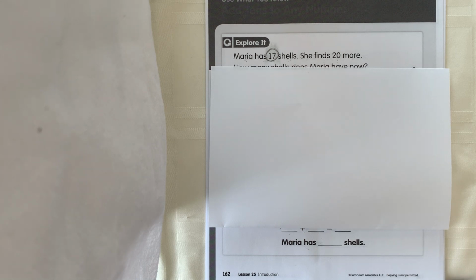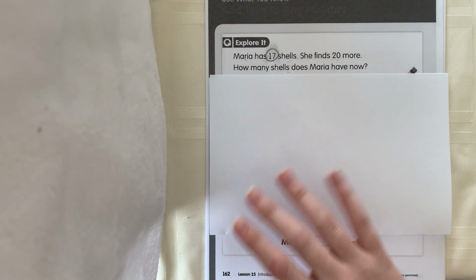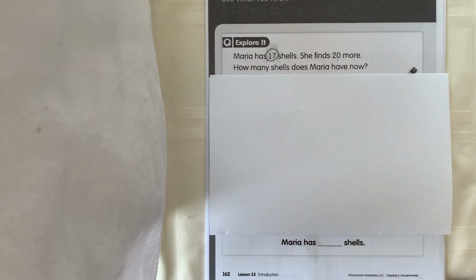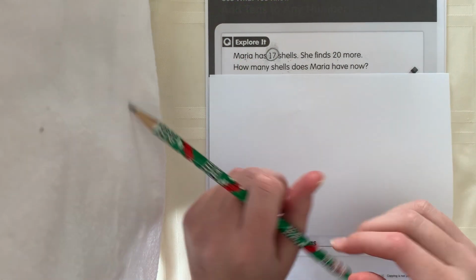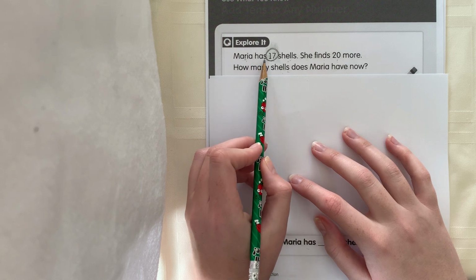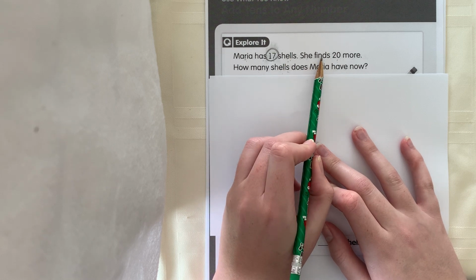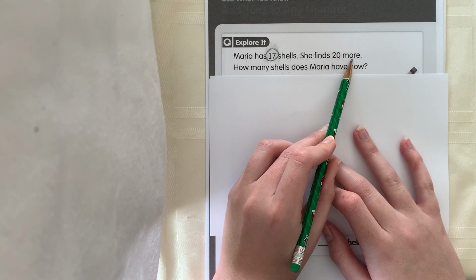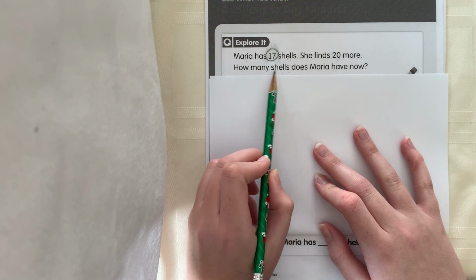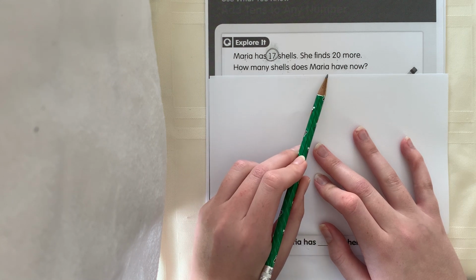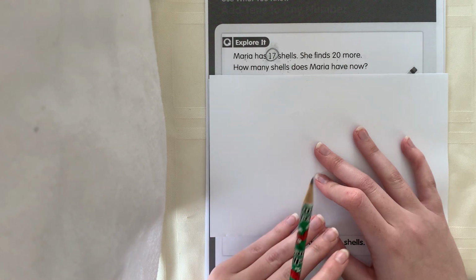This is lesson 25. This is the introduction, and we will be working on adding tens to any number. Our first problem says, Maria has 17 shells. She finds 20 more. How many shells does Maria have now?